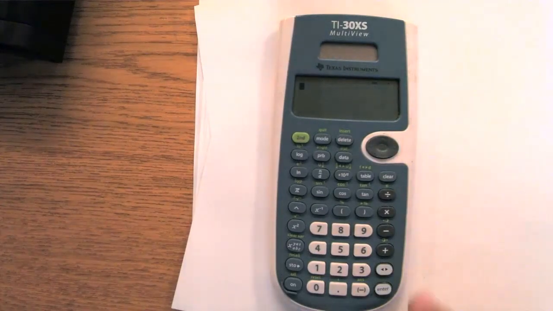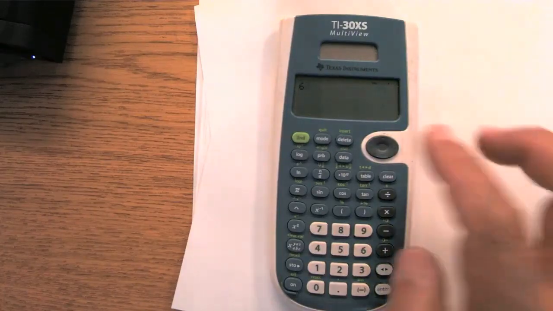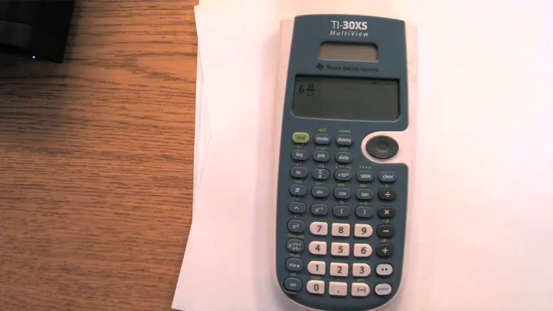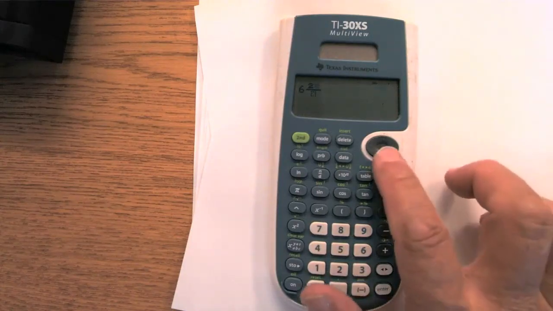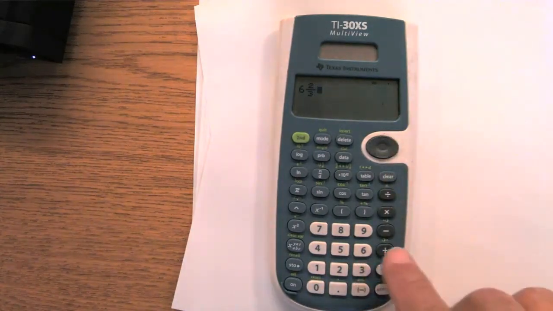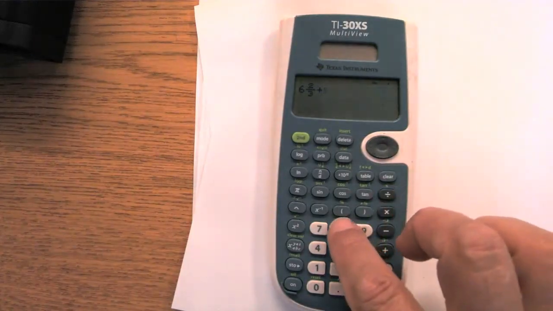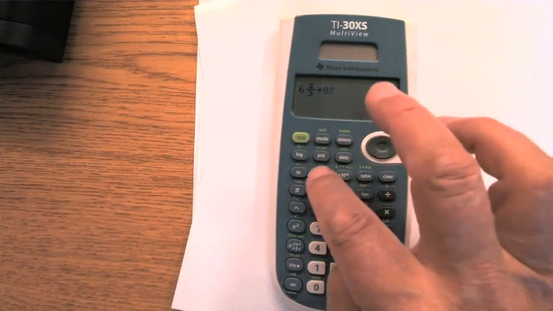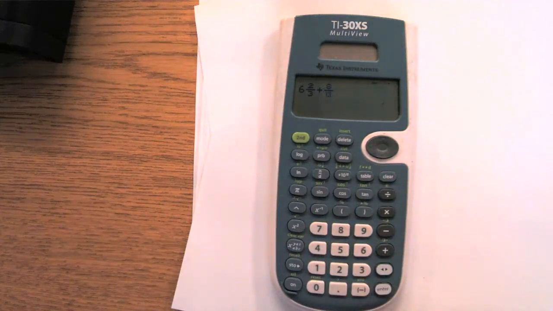I'm going to do it another way. 6, which is my number, and then I press the n over d. And now the mixed fraction looks nice because I got 2 over 3. And now I say I want to add another mixed fraction to this number. First, I press the number that I want in front of the mixed fraction, 8. Then I press the button labeled n over d, this one right here, n over d.